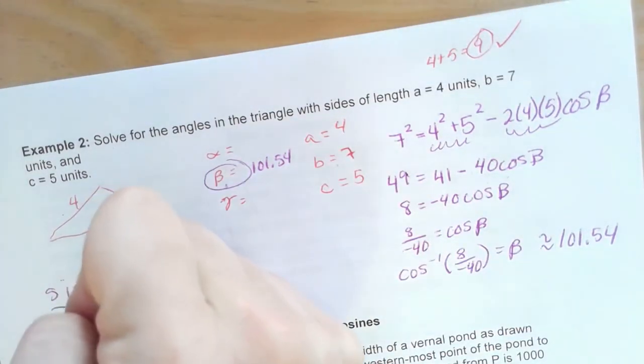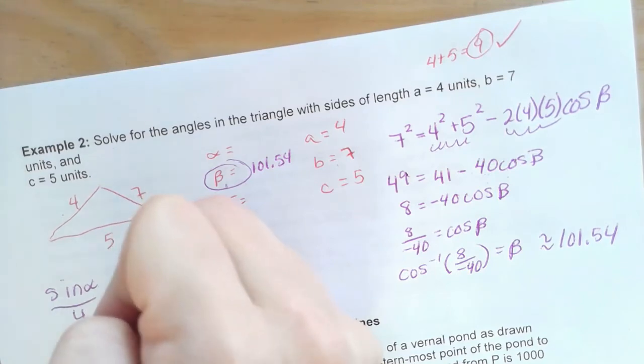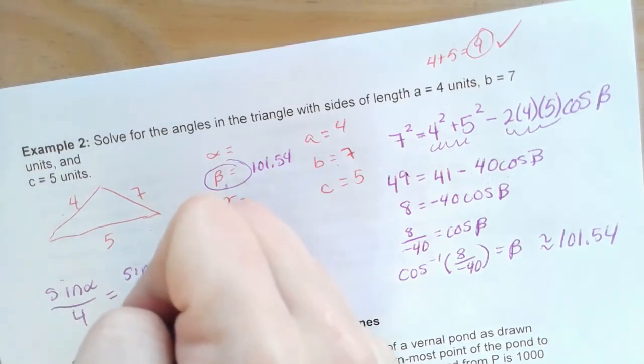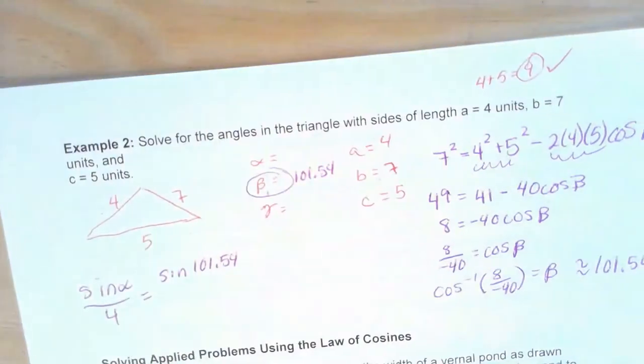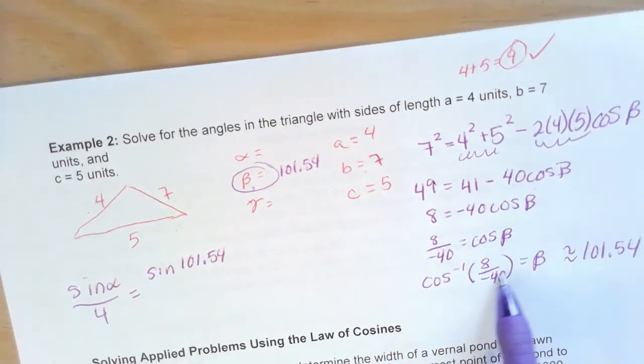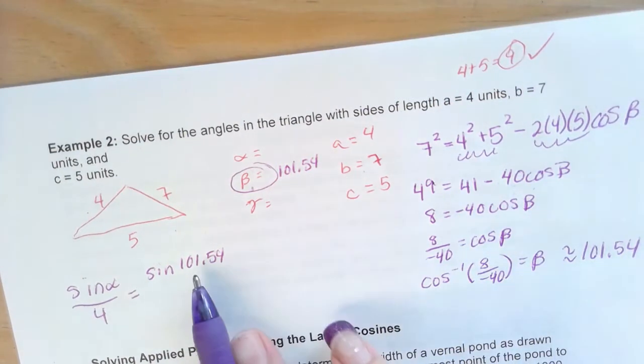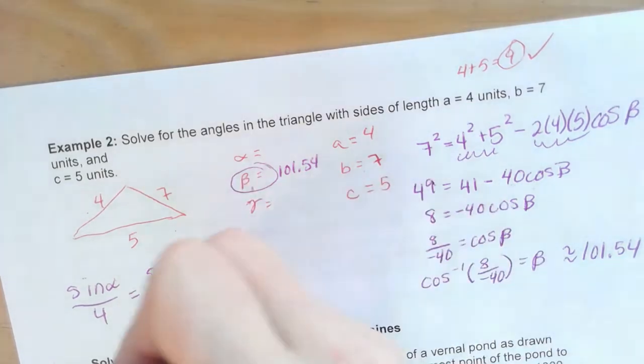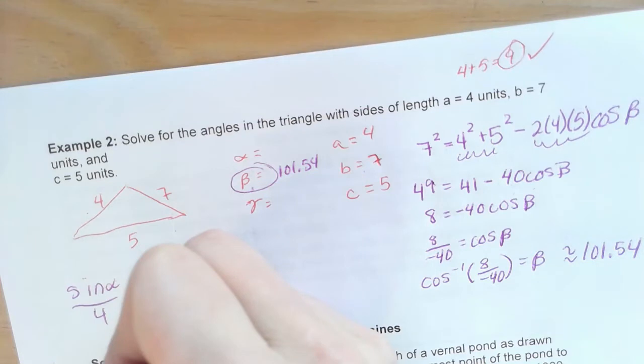Now this time, guys, I'm just going to use the 101.54, or I can put the full value in if I really wanted to, but it's kind of redundant at this point. I'm just going to take my chance and hopefully it's enough for the approximation, over 7.